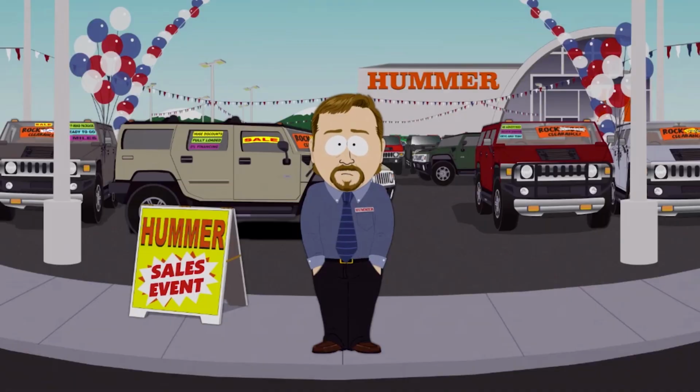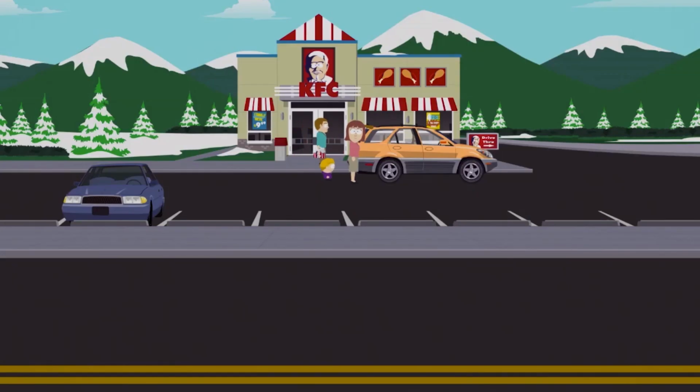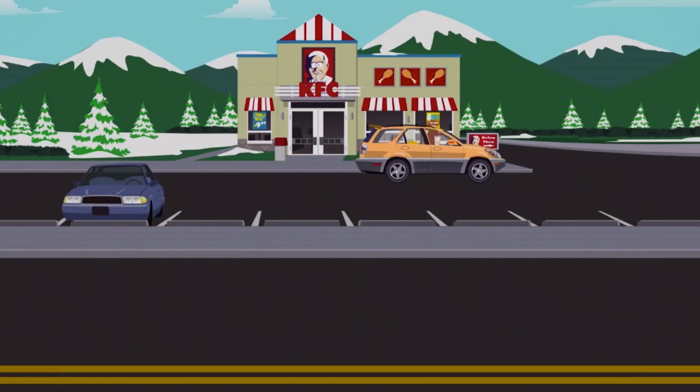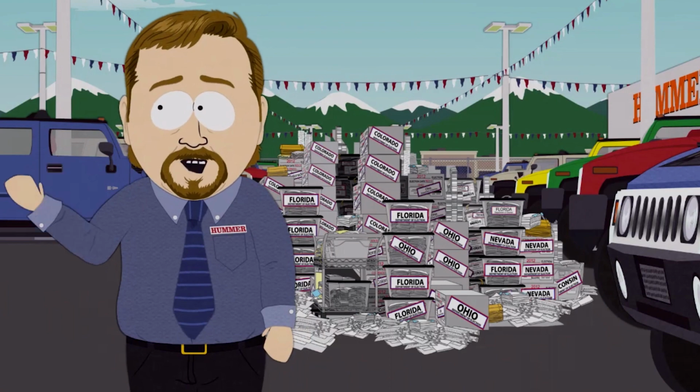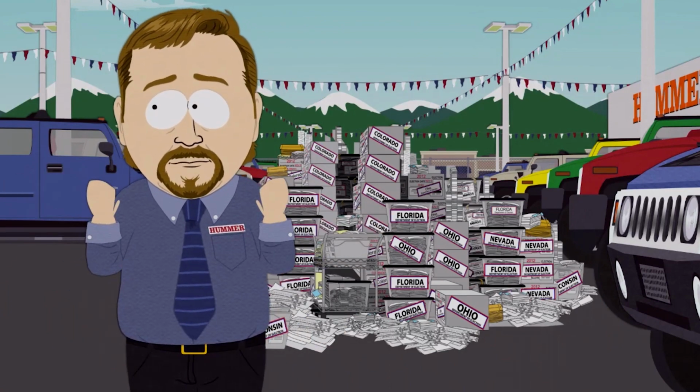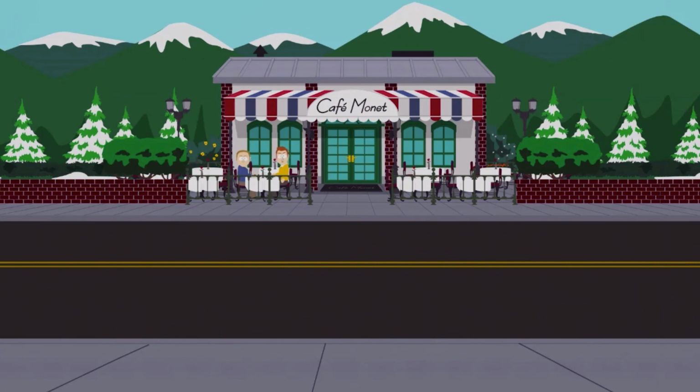Hey guys, looking to buy a Hummer today? We're having a Rocktober sales event that's going into Rockvember. Rockvember sales event, guys! Every Hummer comes with a free Segway. Hey, why don't you shut up?